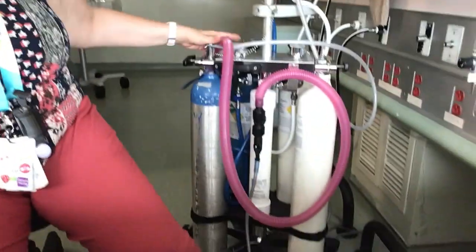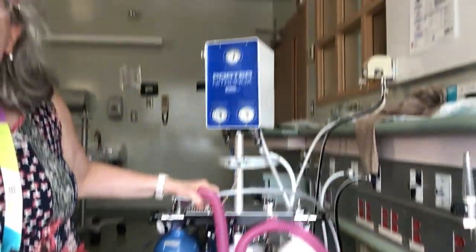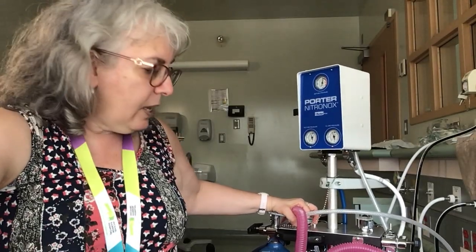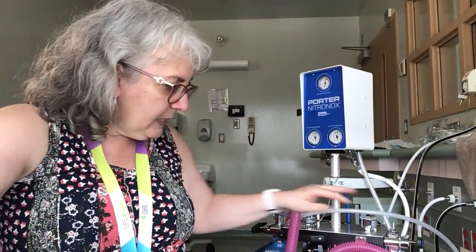So this unit is completely portable and can move around, and it can go to triage, and it can be used successfully in triage. The most important piece is around the scavenging system. I'm going to go through that in a minute, that it's hooked up to the suction container.